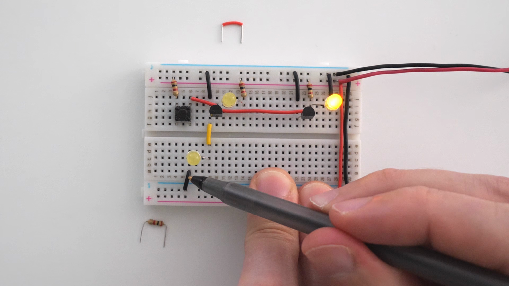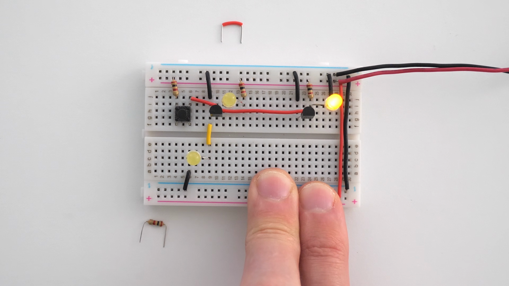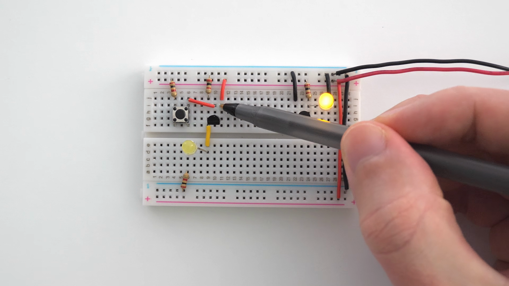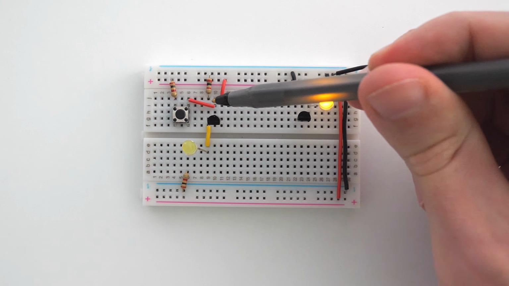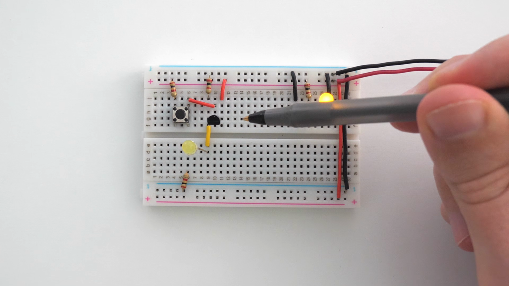And rather than have this black jumper right here, we're going to go to this ground using a 2K resistor. Here is the new layout, and we have the collector of this transistor connected directly to positive 5 volts. The emitter of the transistor is connected to ground by going across this 2K resistor.